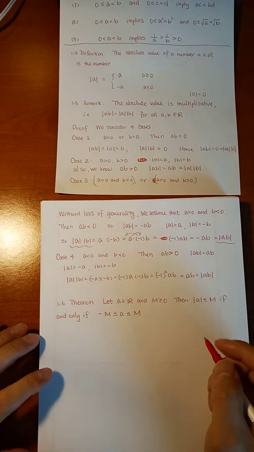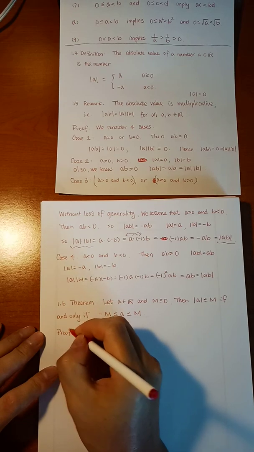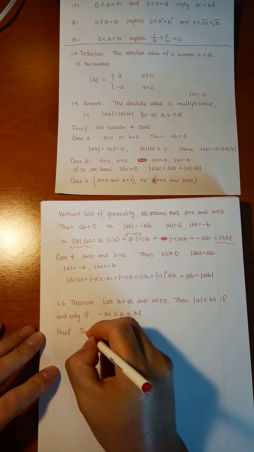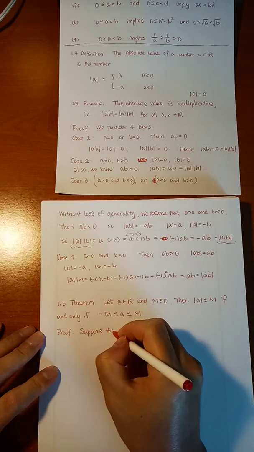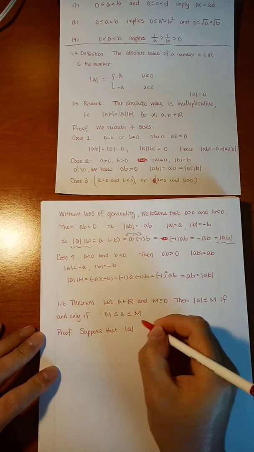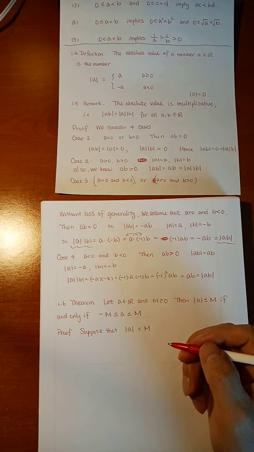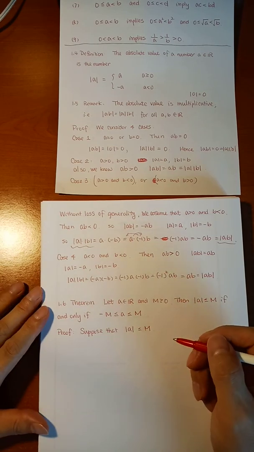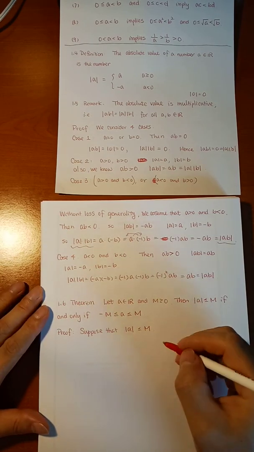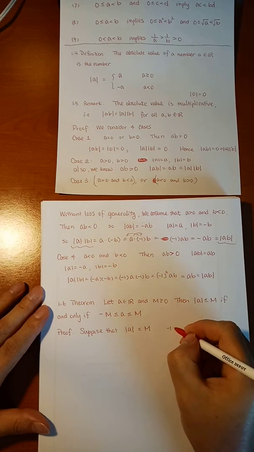So you have 2 parts. First, suppose that absolute value of A is less than or equal to M. Absolute value of A is less than or equal to M. Well, this one, if we multiply it by a negative number, -1, remember that -1 is less than 0.